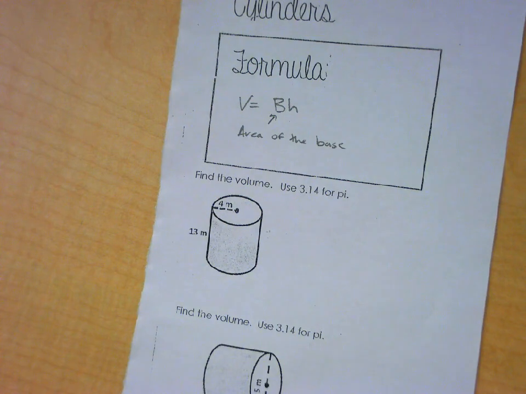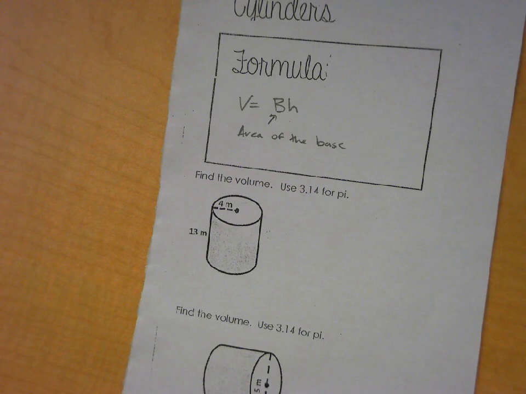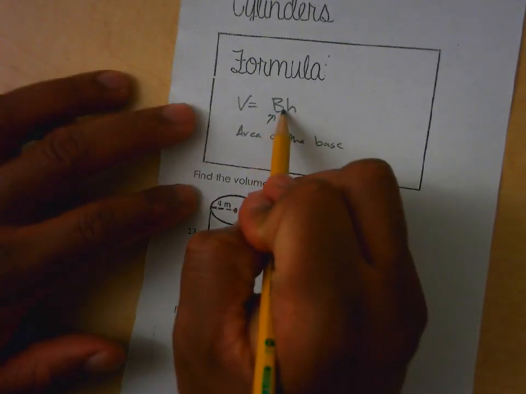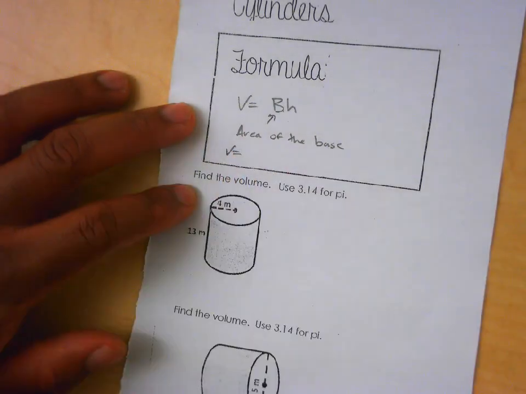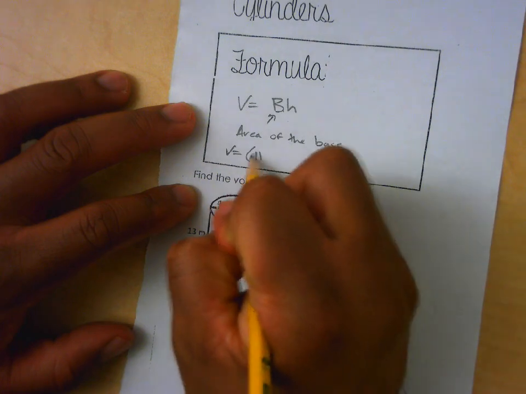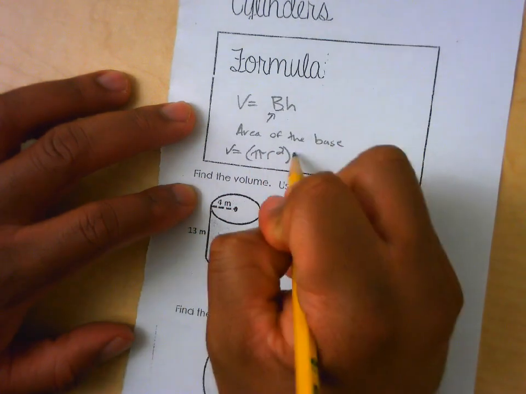What that means is I'm going to look at what shape I have for my base, and whatever shape that is, I'm going to find the area of that shape. So if I look at a cylinder, what shape do we have at the bottom of that cylinder? A circle. How do I find the area of a circle? Camille. Pi radius squared. Good. So when it says capital B, really we could just say volume equals pi radius squared times h.